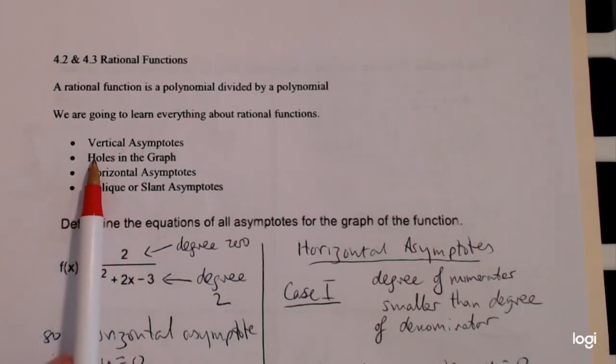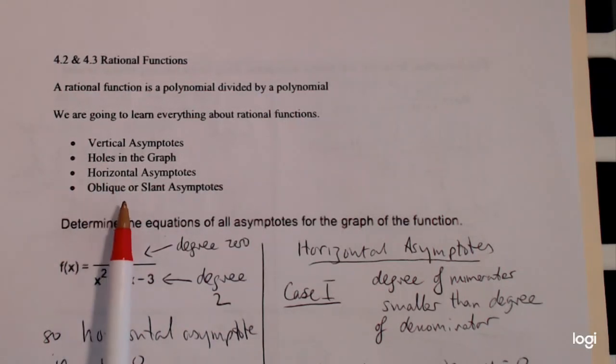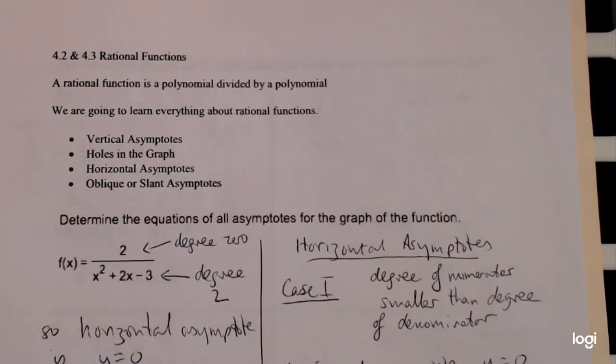So what we're going to learn about are vertical asymptotes, holes in the graph, horizontal asymptotes, or oblique or slant asymptotes. So let's start off with an example, 2 over x squared plus 2x minus 3.